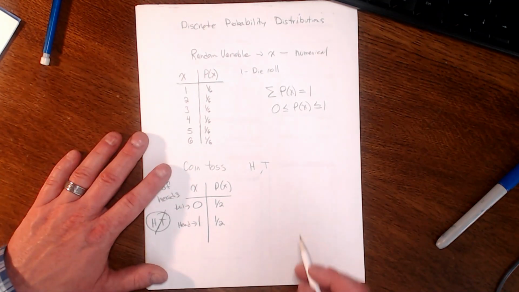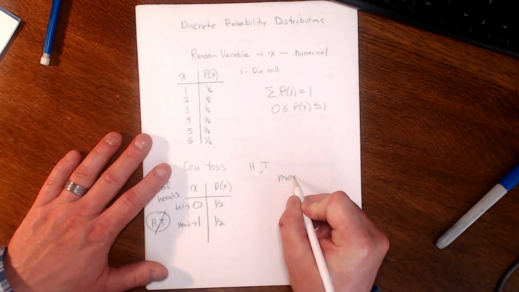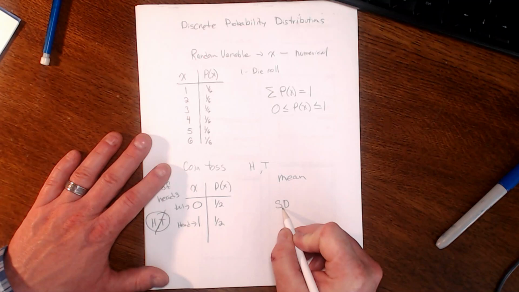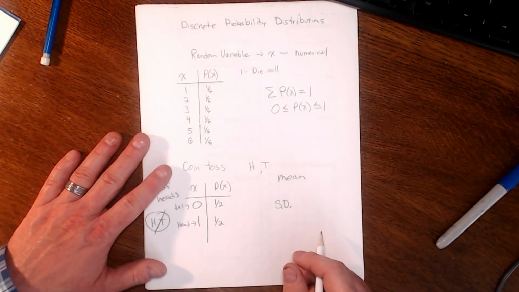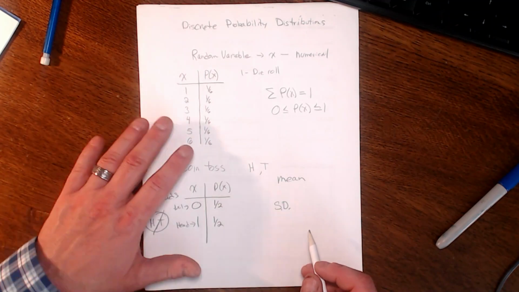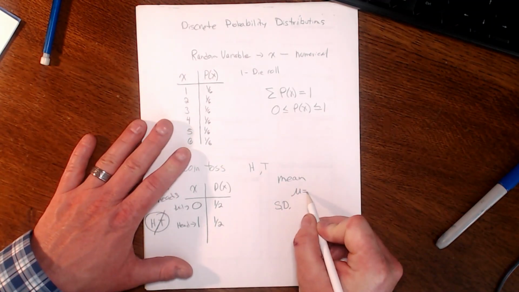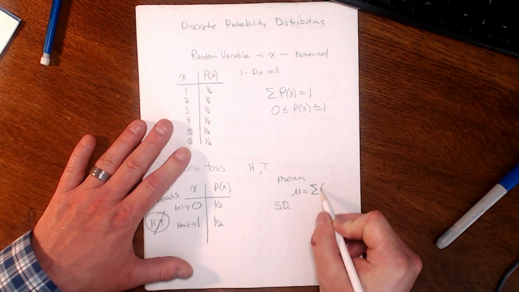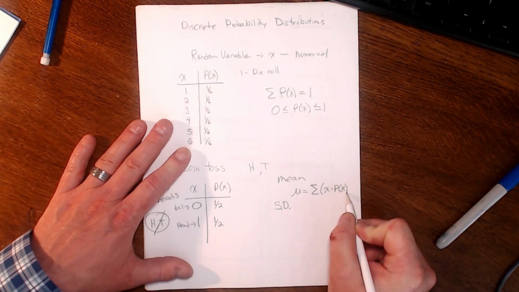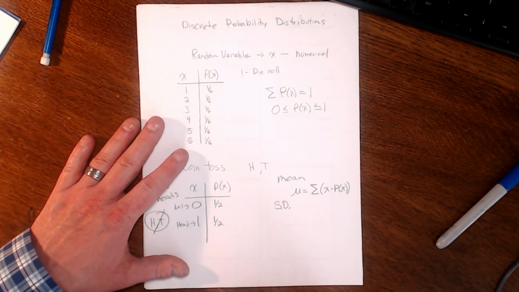Now, we can find the mean and we can find the standard deviation for a discrete probability distribution. Finding the mean is pretty straightforward. You take the sum total of all of your random outcomes and multiply them by their corresponding probabilities.